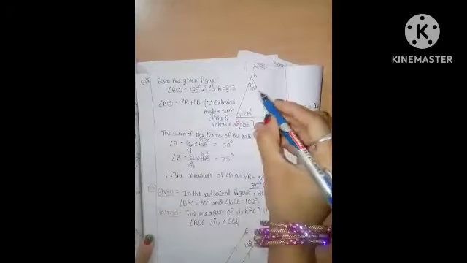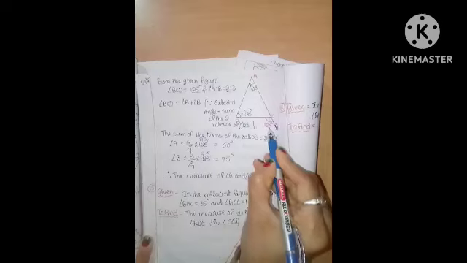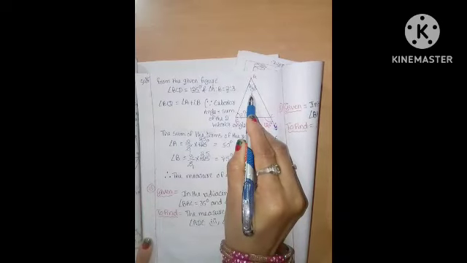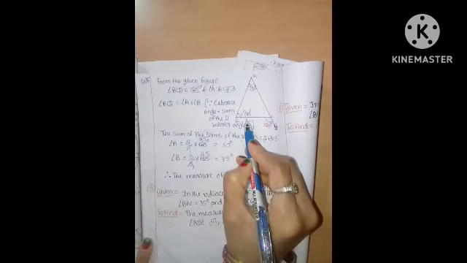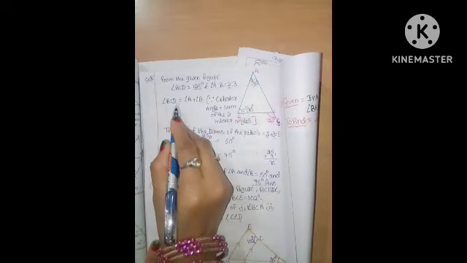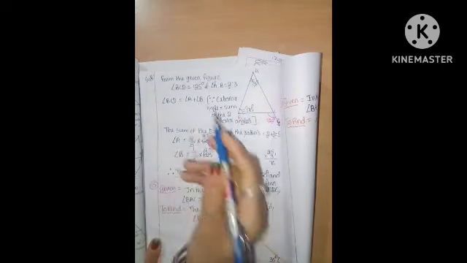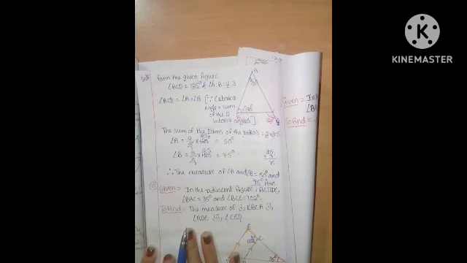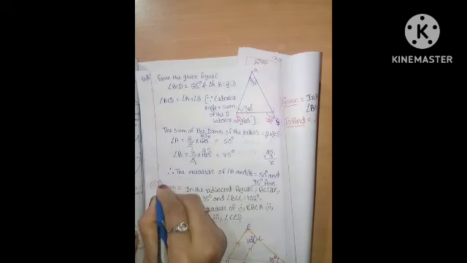Check it only. The exterior angle is equal to the sum of the two interior angles only. So here, angle BCD equals angle A plus angle B. Check the process.